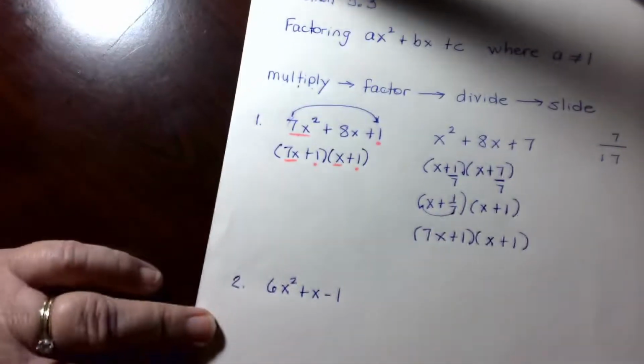Whoops, you can't see that. Hold on. Let me make it where you can see it. There we go. Come on.